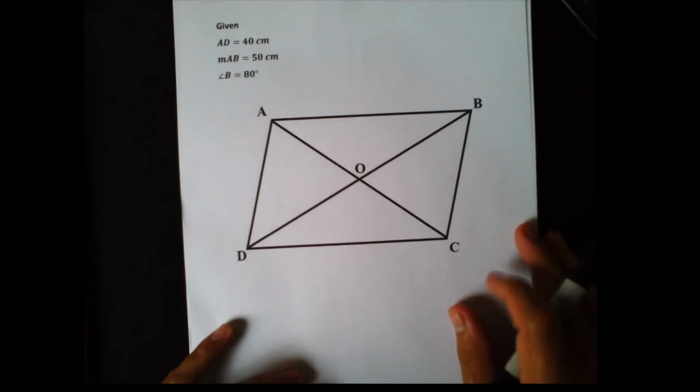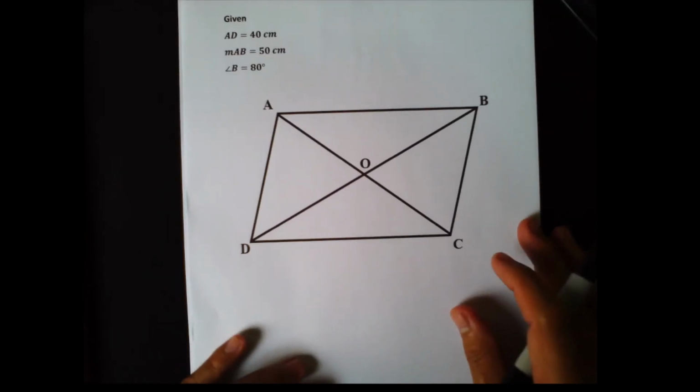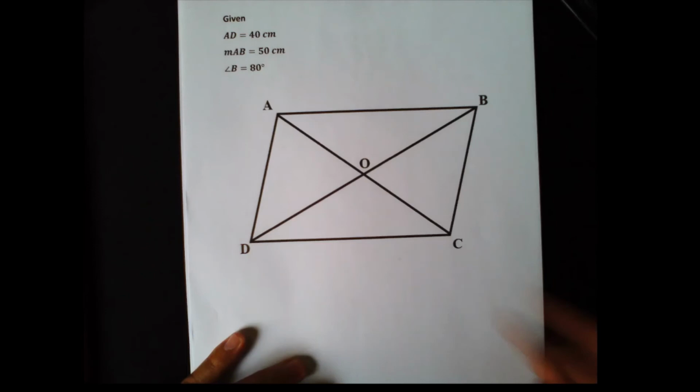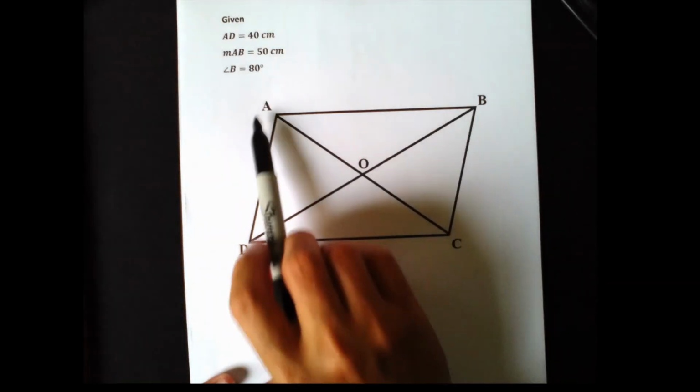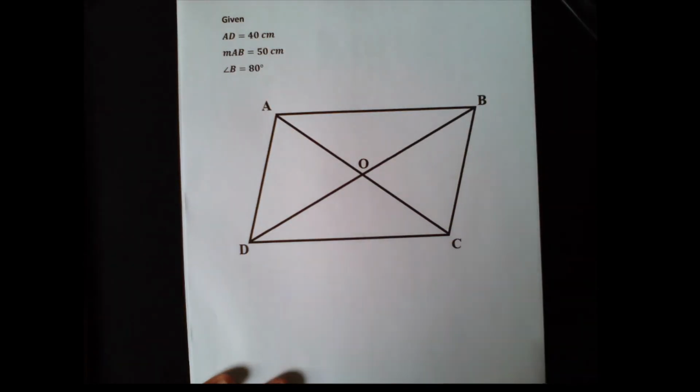Remember that one. Okay, so let's apply the properties of a parallelogram in identifying the measurements of the sides and angles of a parallelogram. Let's name this parallelogram ABCD.